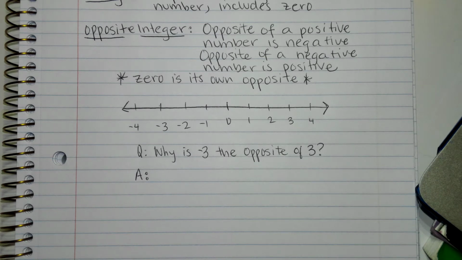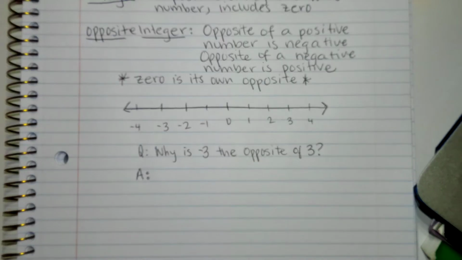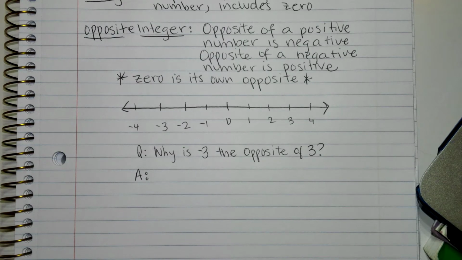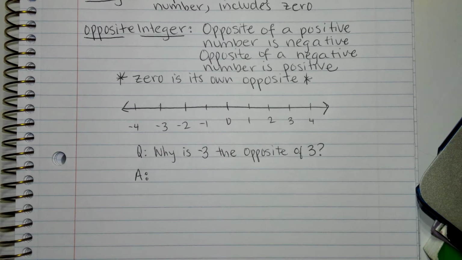And remember, you can pause this video anytime you need to as I talk and go through. Sometimes I'm too quick. Pause it and catch up. Alright, so I'm going to prove on our number line that -3 is the opposite of 3.